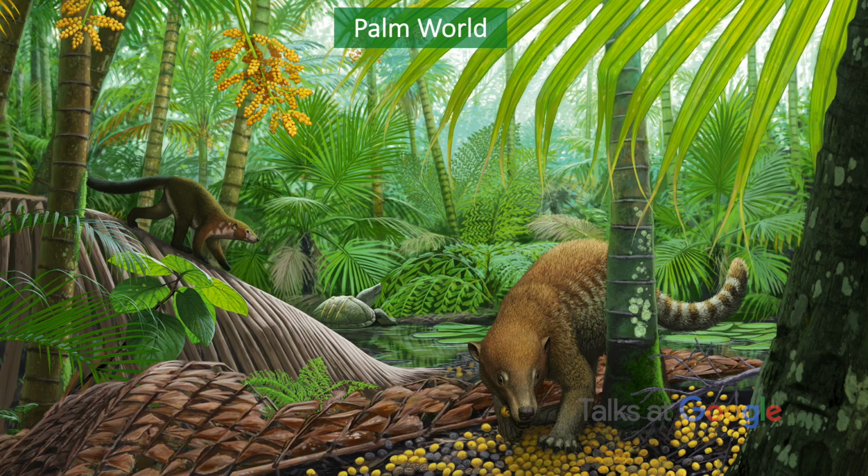Then the world would have changed to a world dominated by these palm forests. So this would have been a very unusual forest with very low diversity, not a whole lot of types of plants, but there would have been a lot of palm trees. And in the understory of this palm forest, you would have the first big jump in body size.